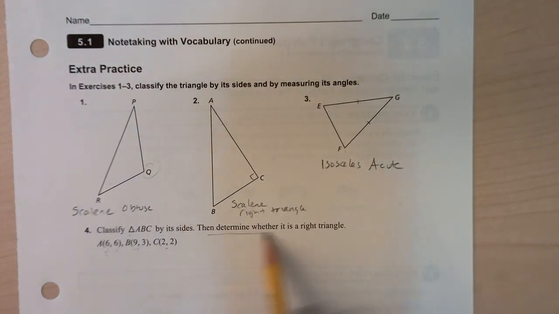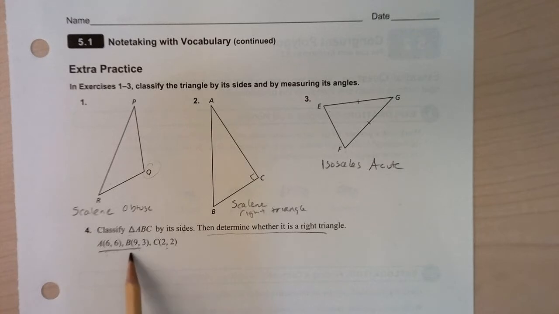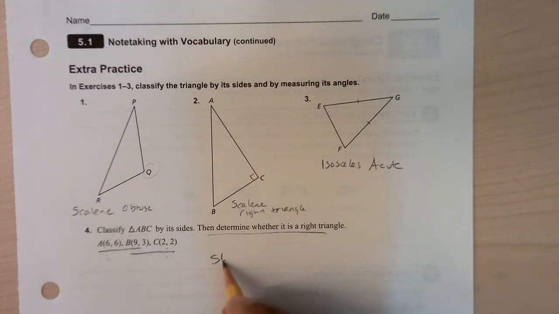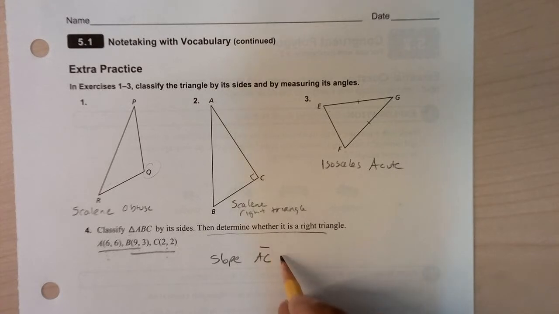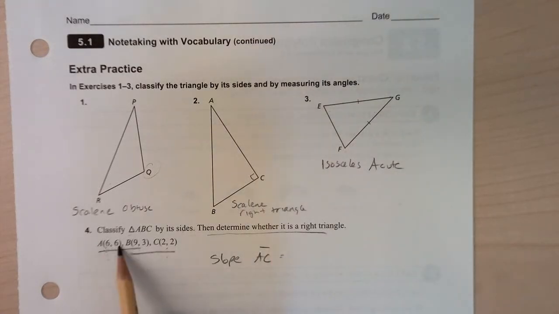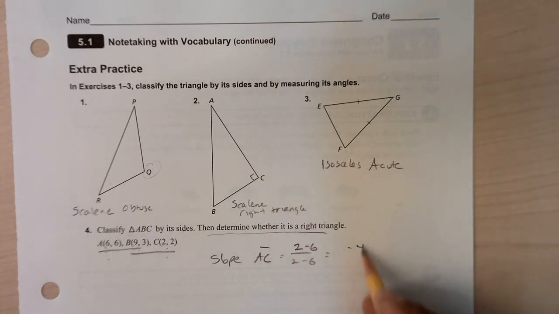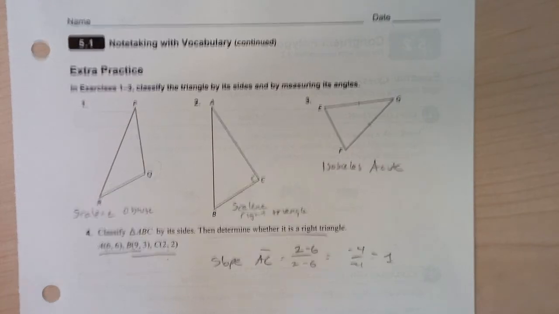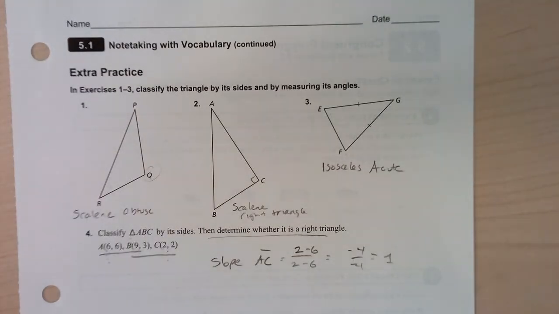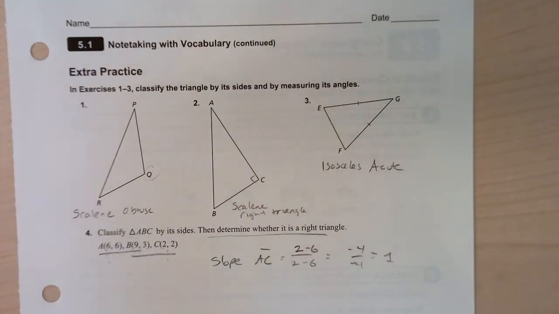And then it says determine whether it's a right triangle. So what you could do either on your graph or just using the formula for slope, you could find the slope of side AB, slope of side BC, and the slope of side AC. For example, just to find the slope of one side, side AC. I'm going to let this be x sub 1, y sub 1, and this be x sub 2, y sub 2. So y sub 2 minus y sub 1 over x sub 2 minus x sub 1. Negative 4 over negative 4, the slope is 1. And then you could repeat the process for sides AB and BC. If it's a right triangle, then two of those sides should be perpendicular, which means they should have opposite reciprocal slopes. So if two sides have opposite reciprocal slopes, then it is a right triangle.